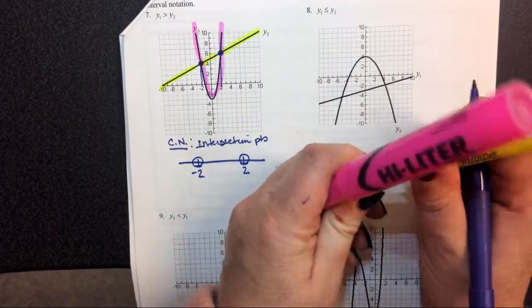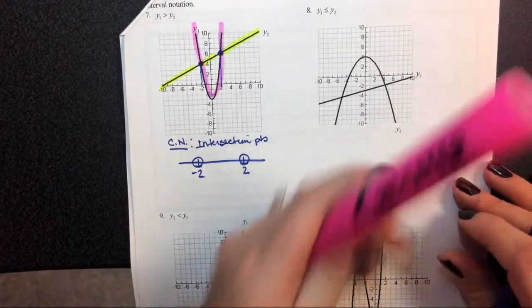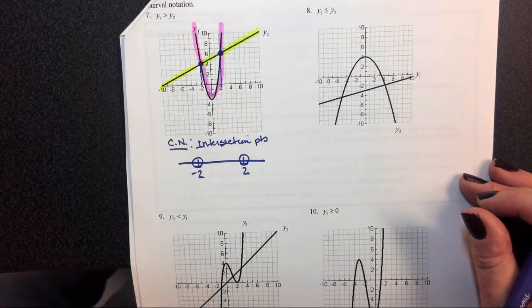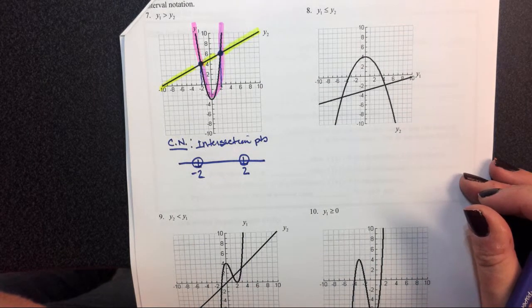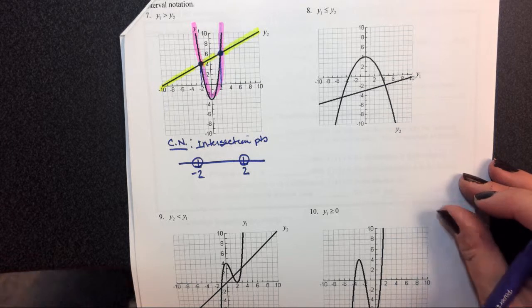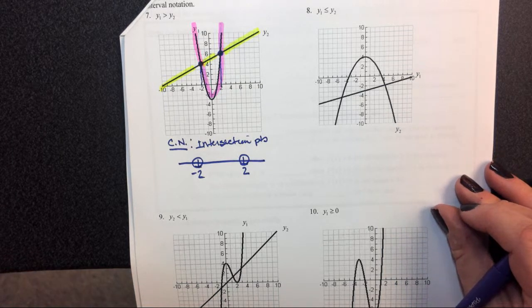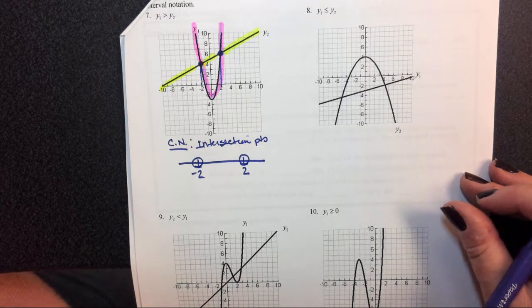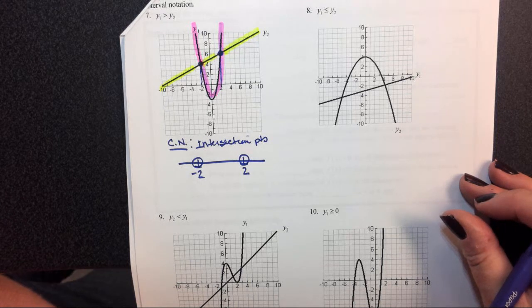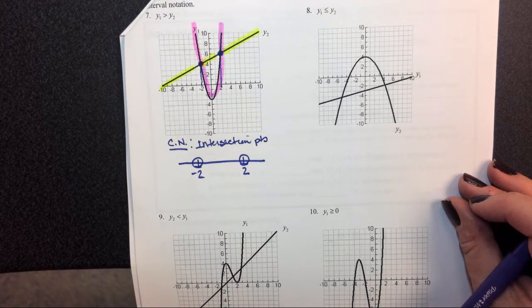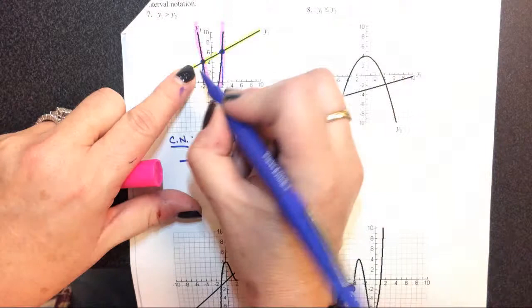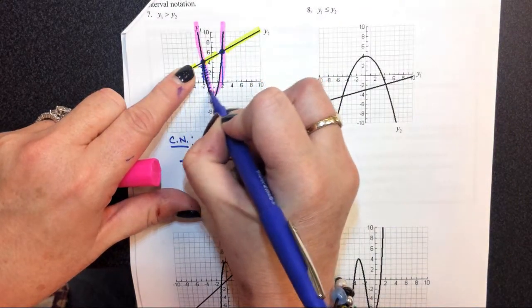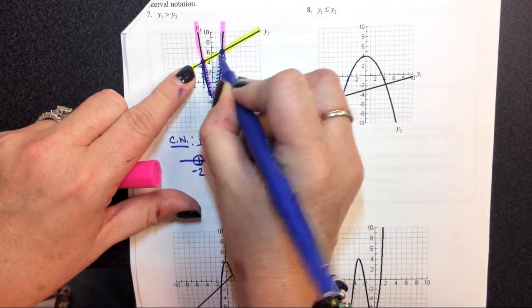So I want to know, where is the parabola greater than the line? When I say that, I want to know where the y values on my parabola are larger than the y values on the line. Well, do you agree with me that from here to here, the parabola is below the line?